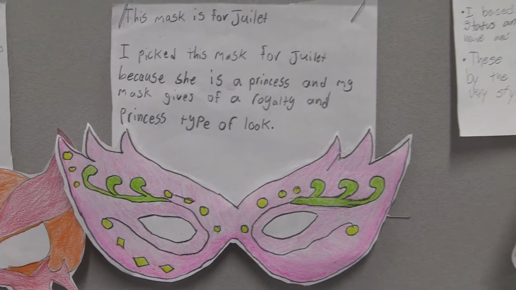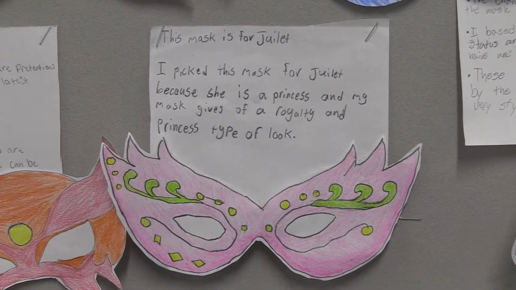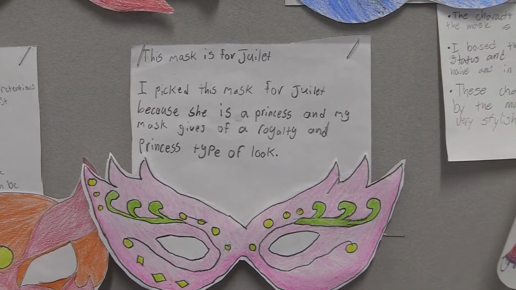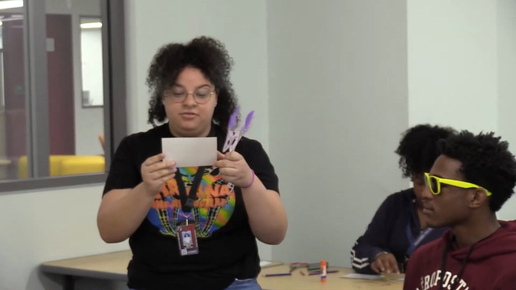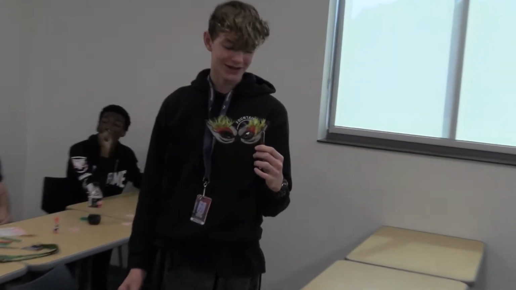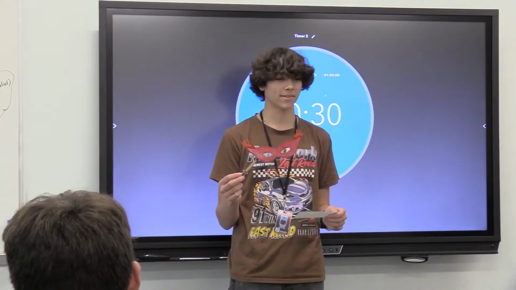And so maybe another student is using Juliet. She's sweeter, she's more subdued, so their mask might have pinks and purples, something that represents her innocence, something that represents her purity, her love for Romeo. Once they've created that mask, they're going to do a little write-up telling me as the teacher and their classmates who the character is and the character qualities of that person, so that it relates to the mask.